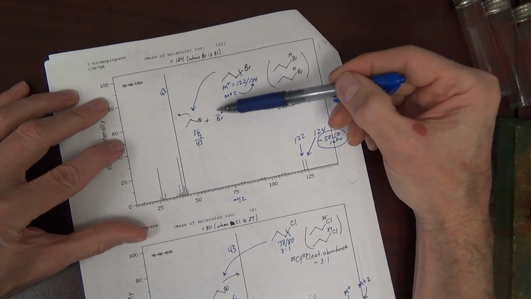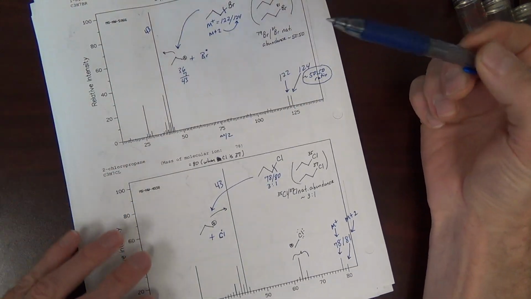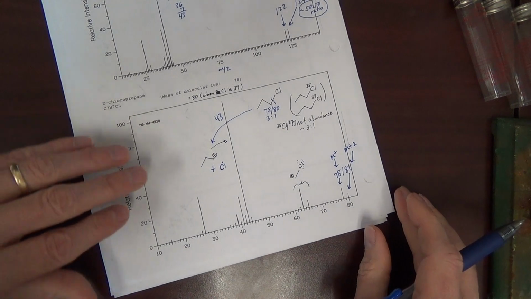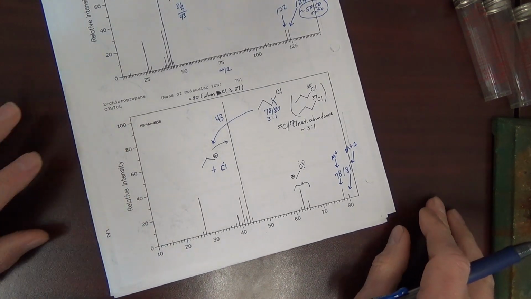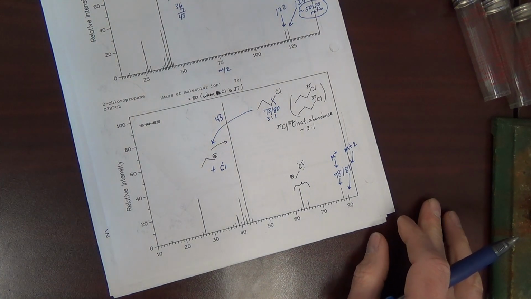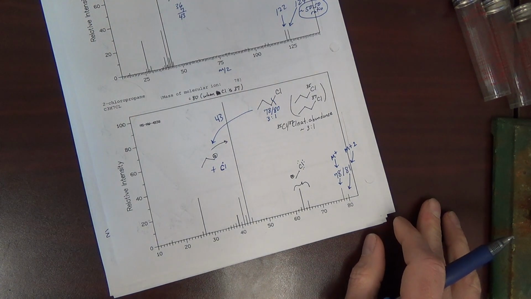Because actually halogen radicals are very common for some reason. If you look at the ozone layer and halogenated compounds forming halogen radicals, and then the halogen radicals reacting with the ozone.